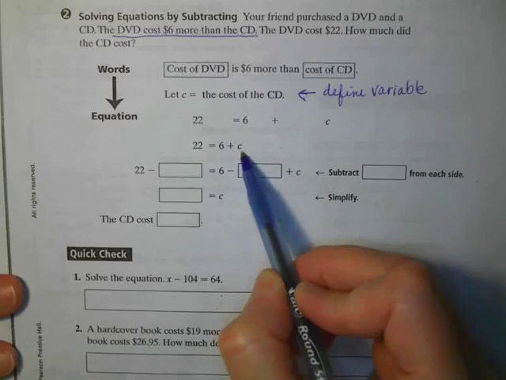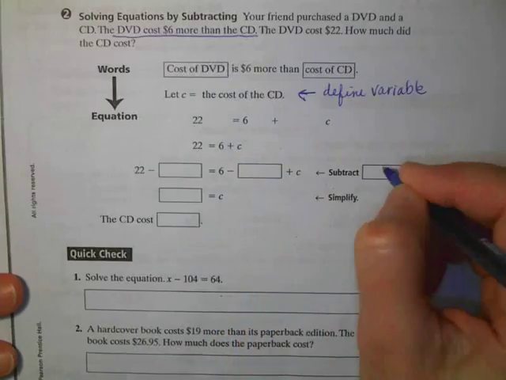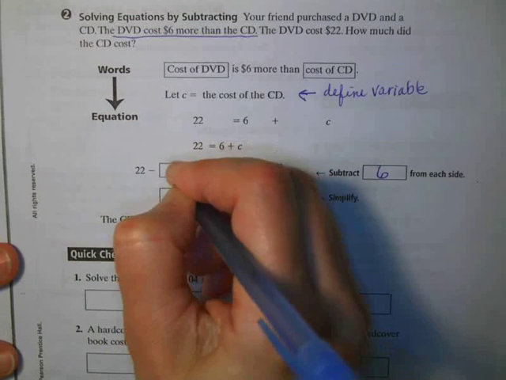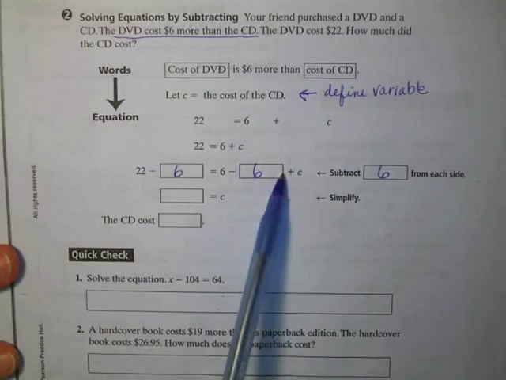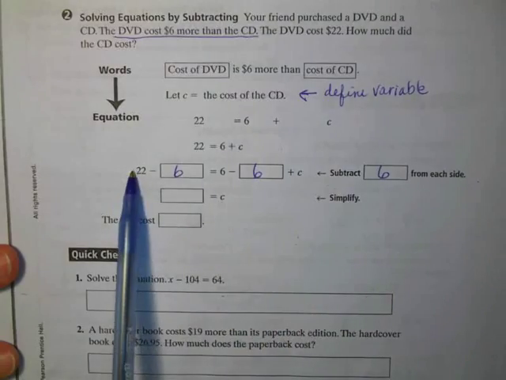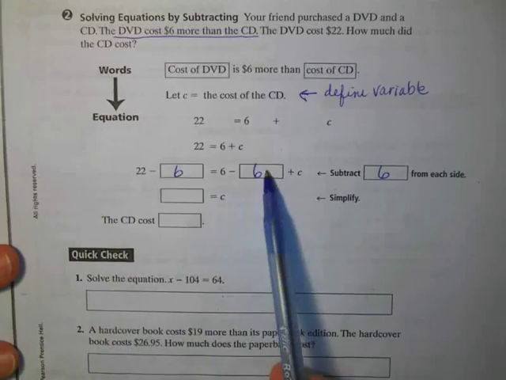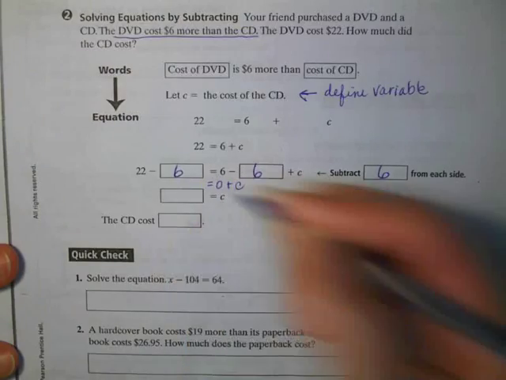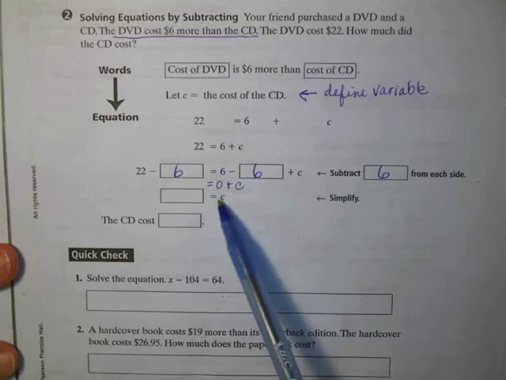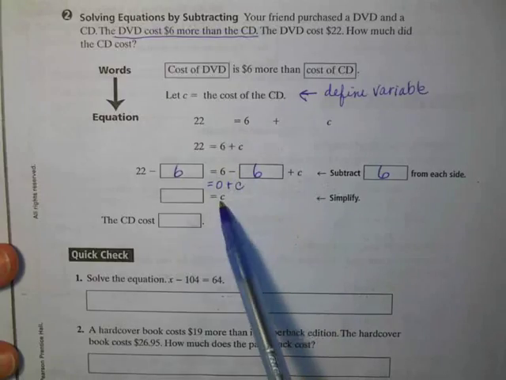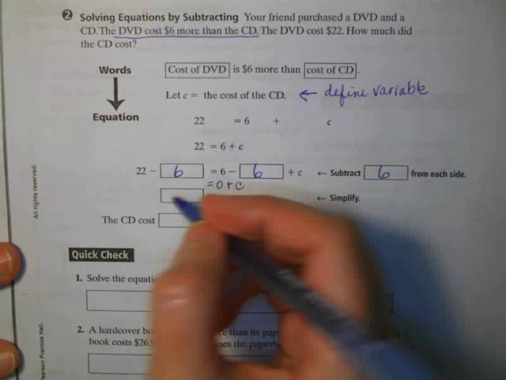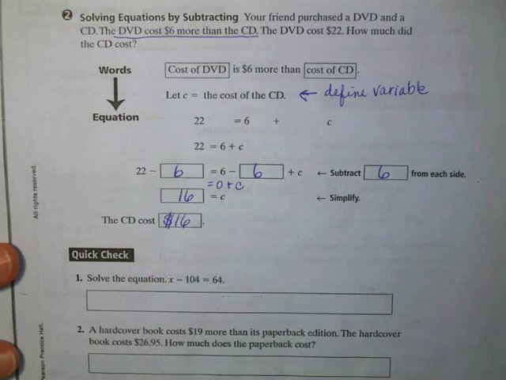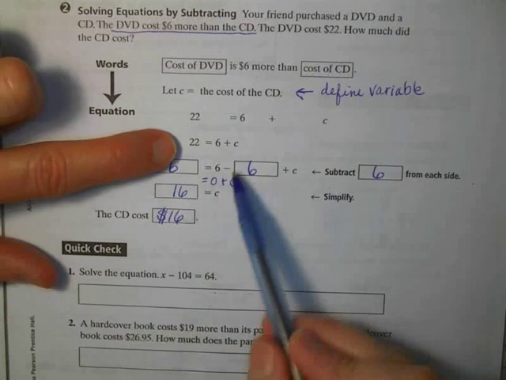Okay, now my goal here is to get the variable left alone all by itself. So I'm going to subtract 6 from each side because I want C to be all alone. So again, whatever I'm going to do to this side of the equation, I'm going to treat the other side of the equation the same way. 6 minus 6 is 0 plus C. And again, if you like to write the 0 plus C down, you can. You don't absolutely have to. Most of us eventually are going to want to make that jump into just writing in the C. 22 minus 6 is 16. So that tells us that the cost of the CD should be $16.